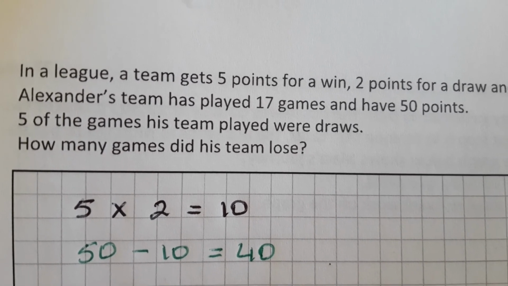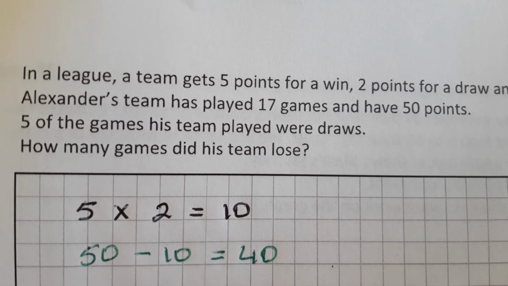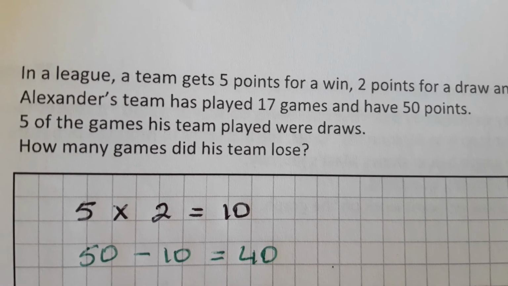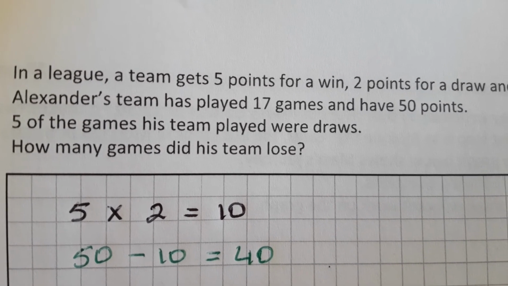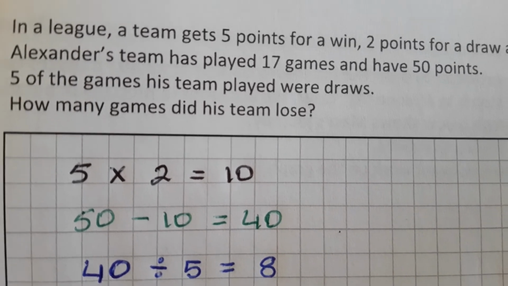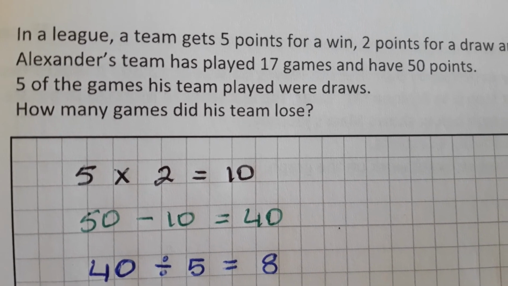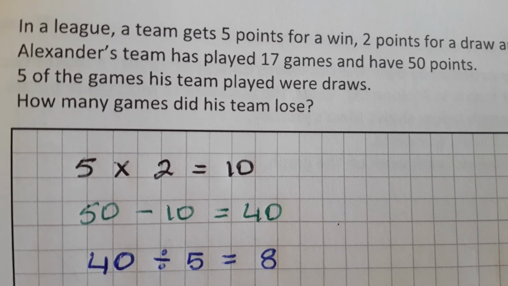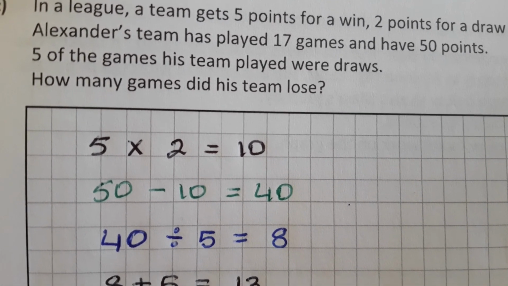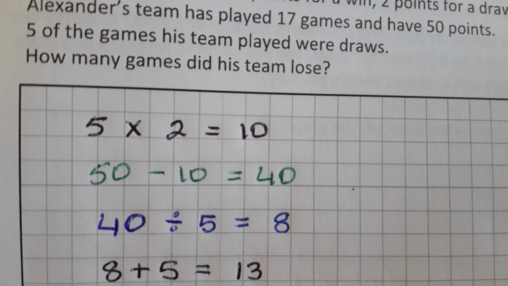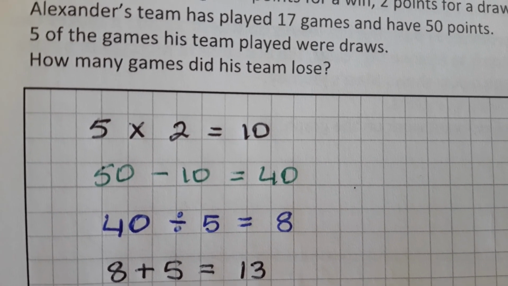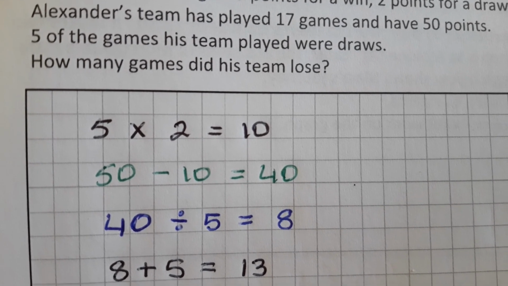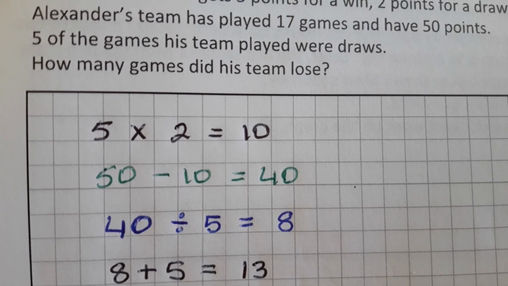Now, those 40 points have to be made up from the games that they won, because when you lose a game, you get 0 points. So to find out how many games he won, you simply take your 40 points and divide it by 5, which is the amount of points you get for a win, and you'll find out that they won 8 of their games. So now, add together the 8 games that they won and the 5 games that they drew, and that's 13 games in total that they got points from between a draw or a win.